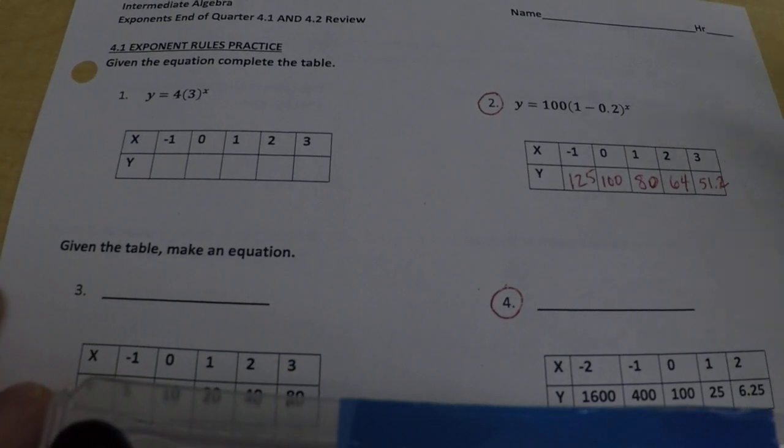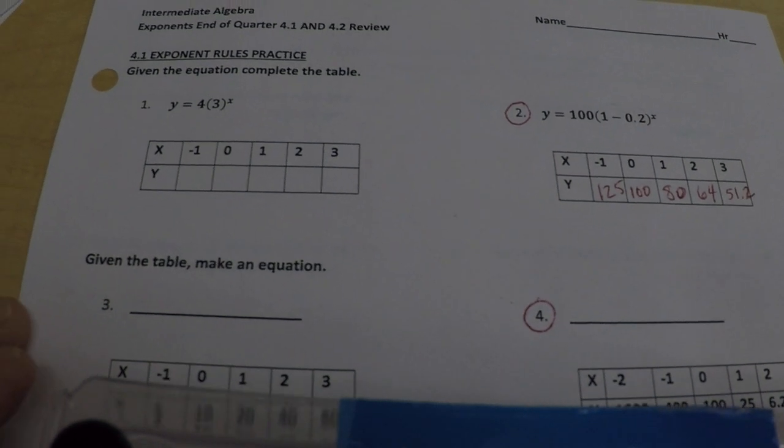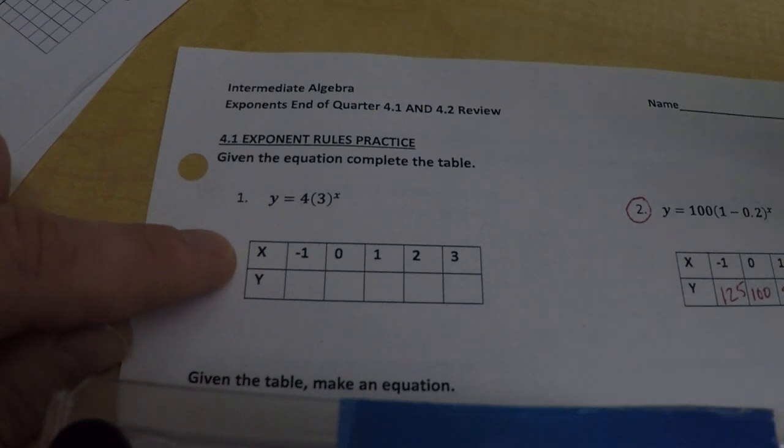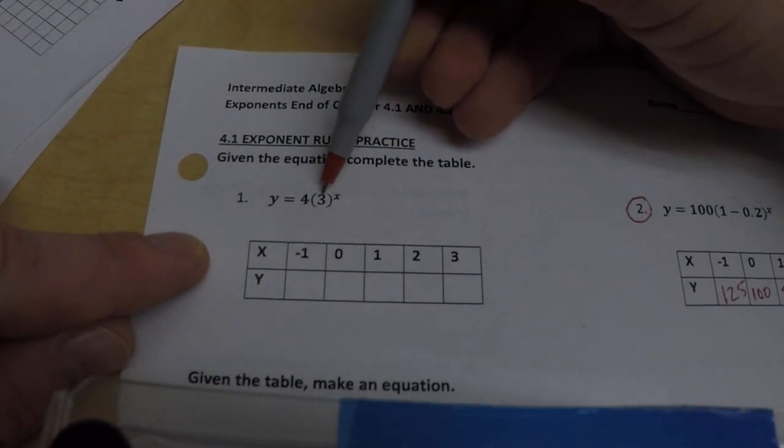And this confirms that this did get smaller. This is exponential decay because this is smaller than 1. Now you should do this problem. This should grow as you go this way because this number here, the multiplier, is larger than 1.